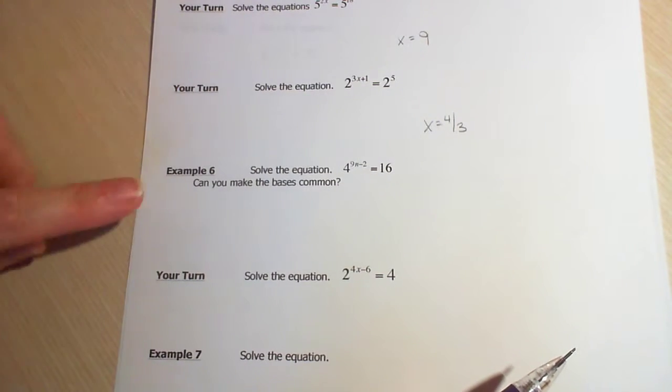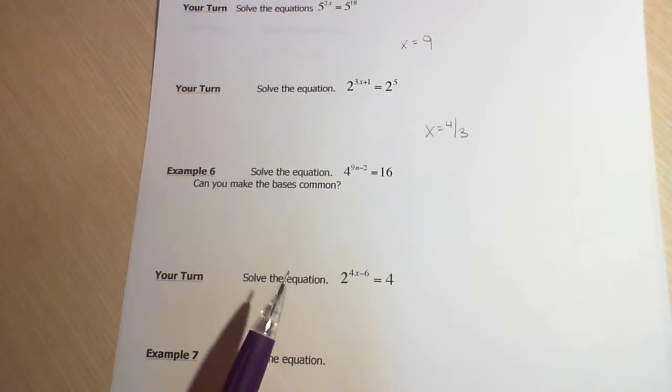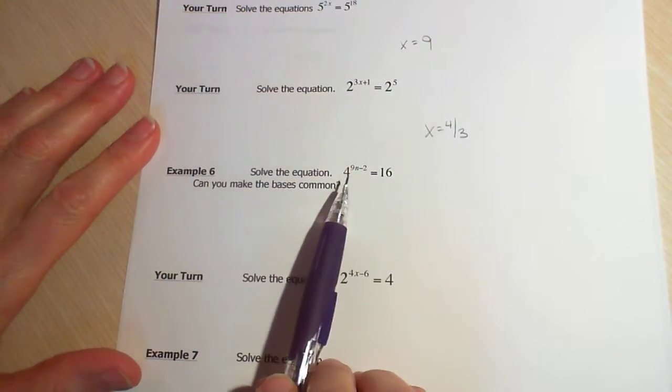Alright, so those are the ones I've given you so far. You've already had the common bases. Now we're looking at this one.